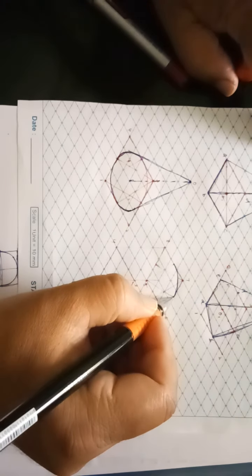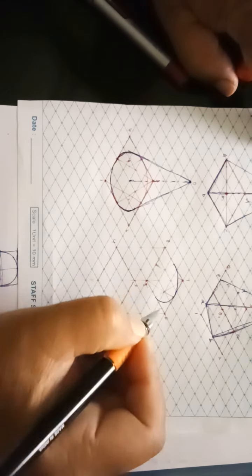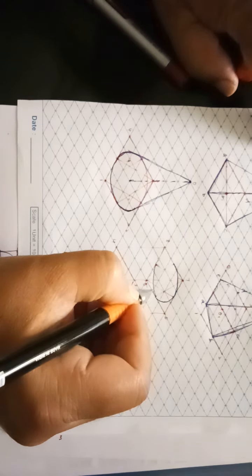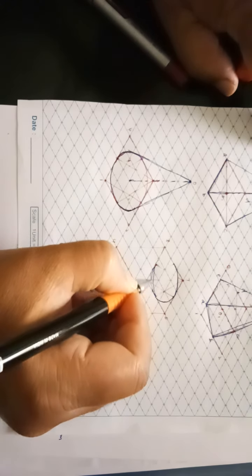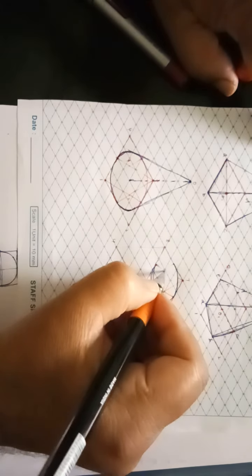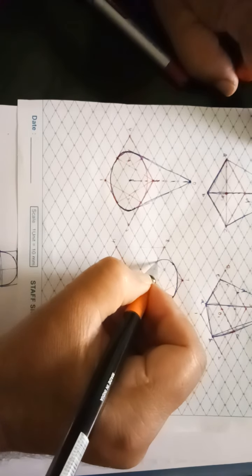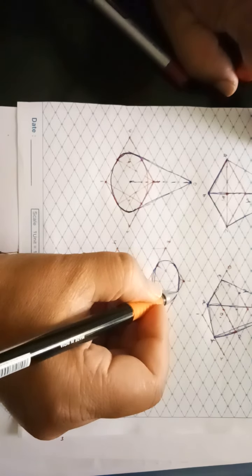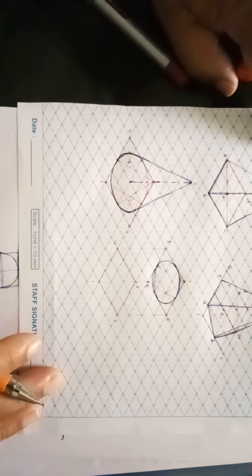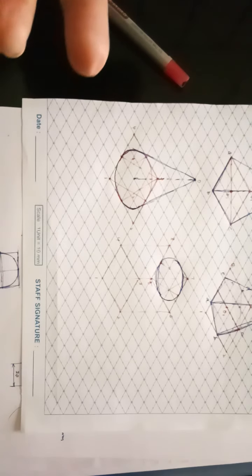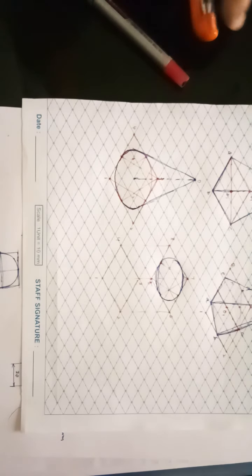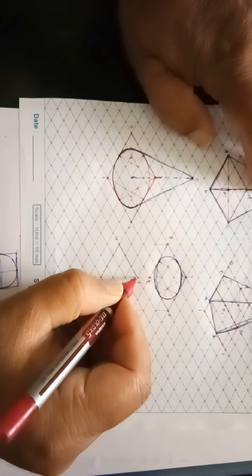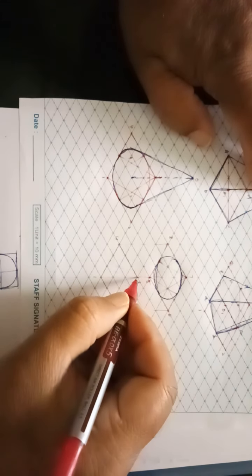With this as center, this as radius, draw one more arc. With this as center, this as radius, draw one more arc. And with this as center, this as radius, draw one more arc. So this will be the top face of the cylinder. To get the base of the cylinder, it must be drawn in thin lines first. So the same procedure you follow. Join the midpoint of this line.